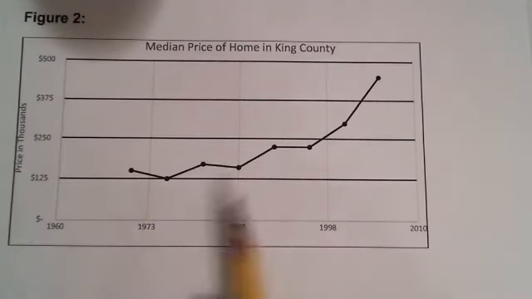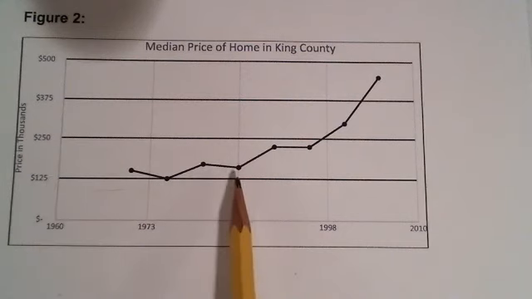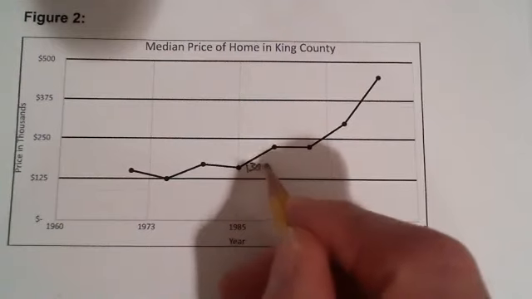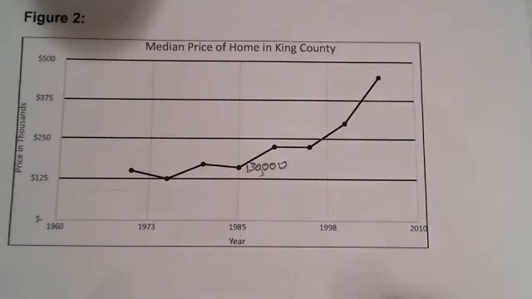But let me just show you. If they ask about 1985, here's the year 1985. This is the median price of a home, in thousands, so 125 is $125,000. In 1985, it looks like about 120, maybe 130,000, about 130,000. So I'm going to write this in here: 130,000. That would be 1985. That's just how to read that chart.